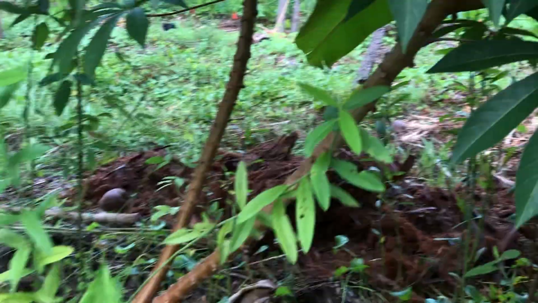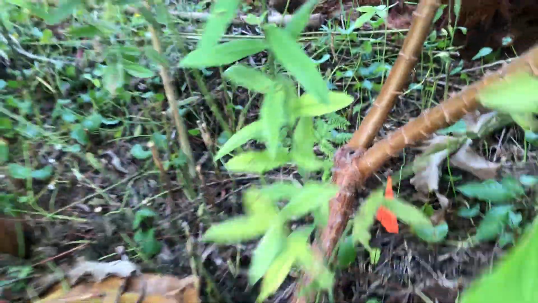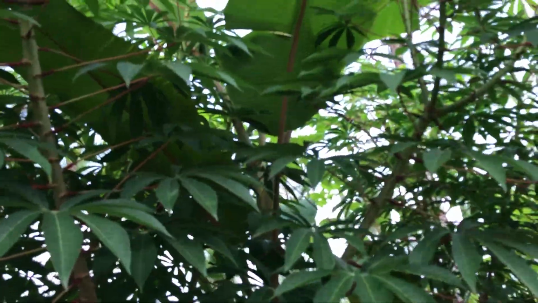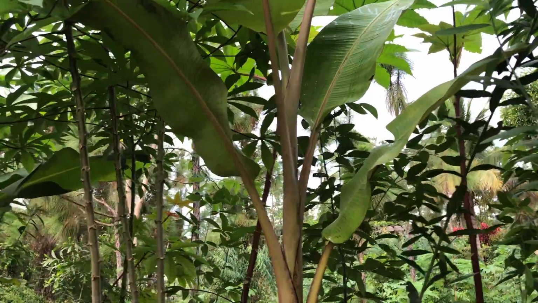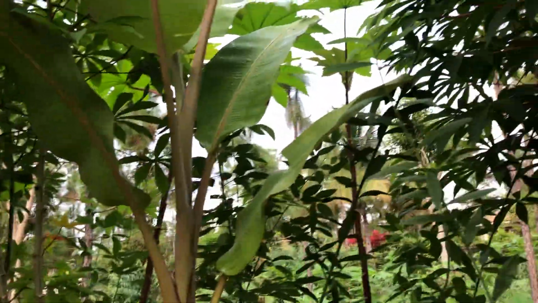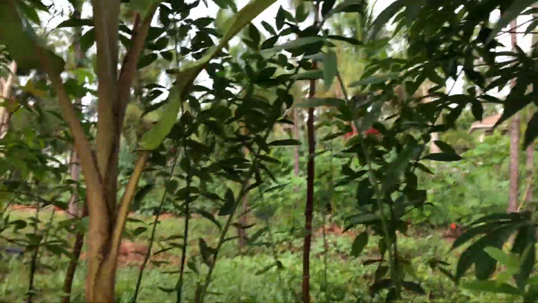And on this side, I was able to get some really healthy cuttings of cassava. So I kind of just let this be cassava land, yucca land. Some of the bananas are suffering from the shade of the cassavas, but that's fine with me.